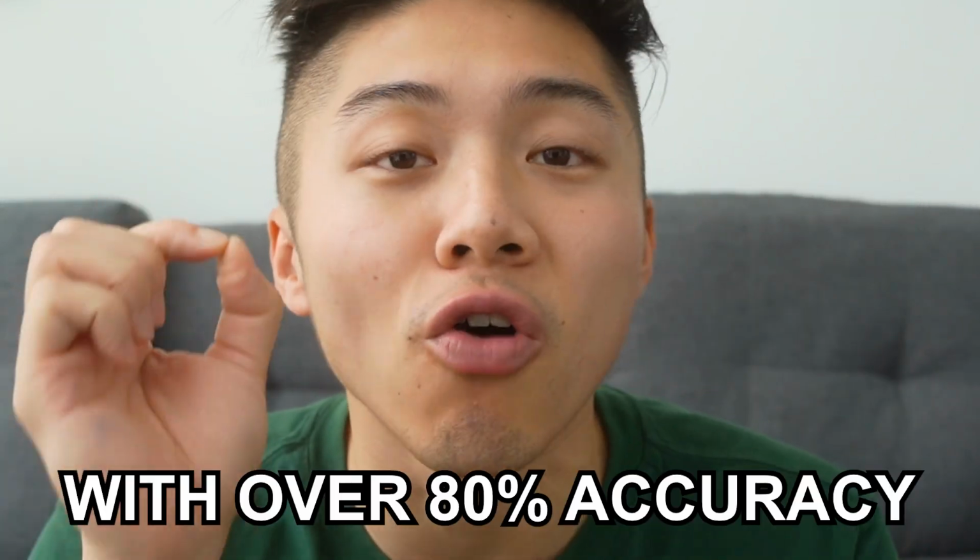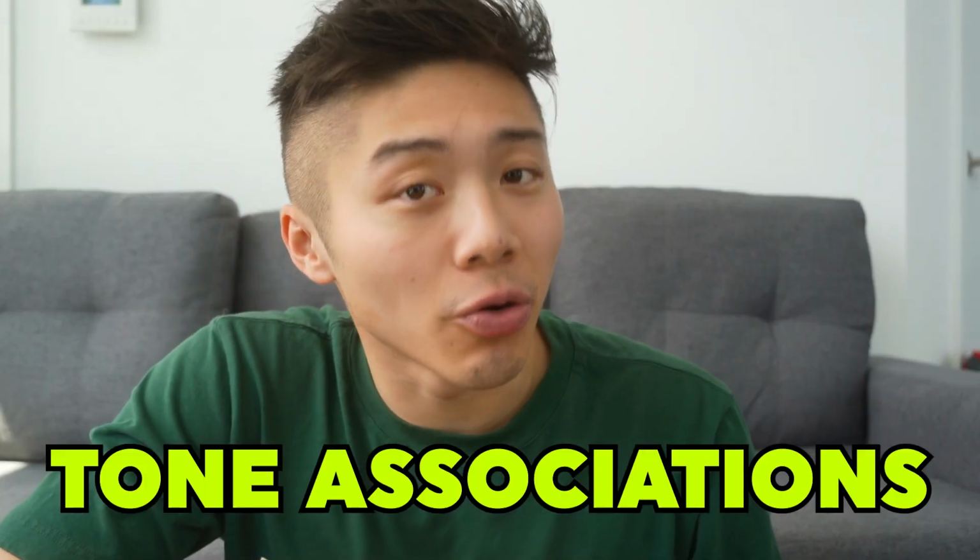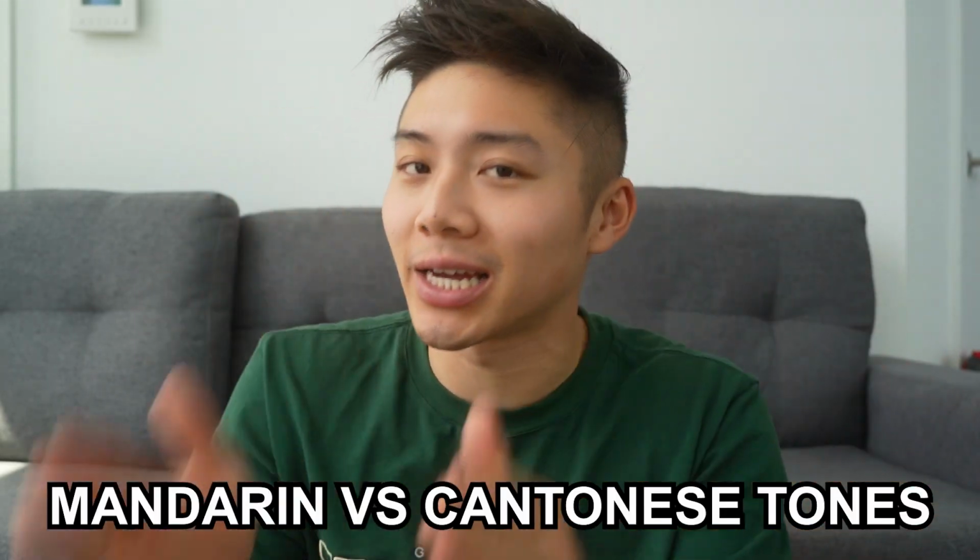word. Well, if you're a Cantonese speaker, then keep watching because I'm gonna share with you a secret that will let you predict the tone number with over 80% accuracy. Never memorize again. The secret is in tone associations. Now, according to this book, there is a distinct mapping between Mandarin and Cantonese tones.